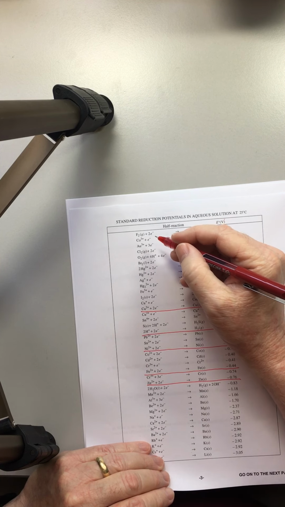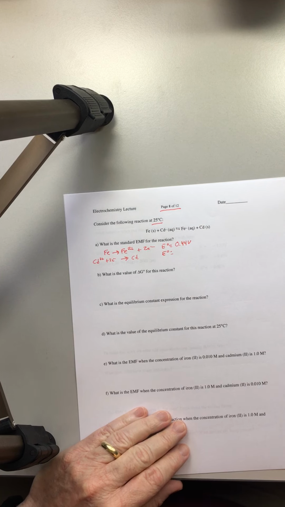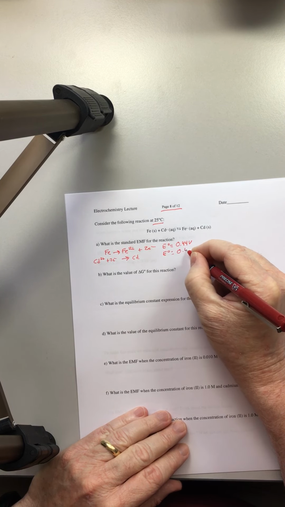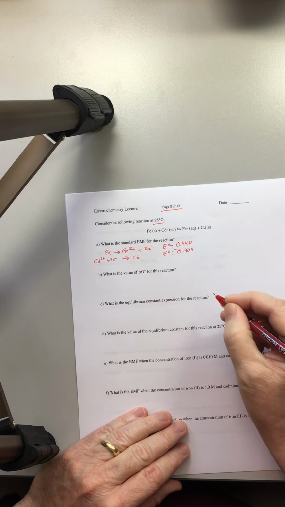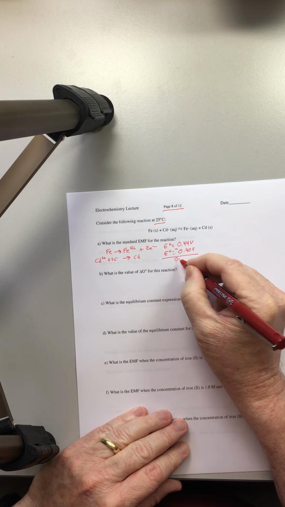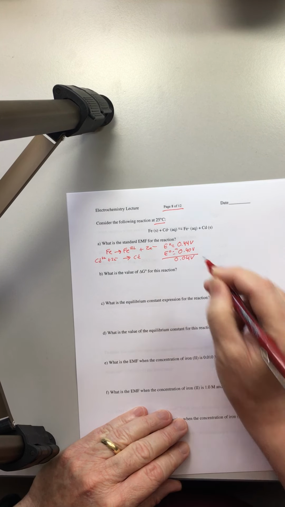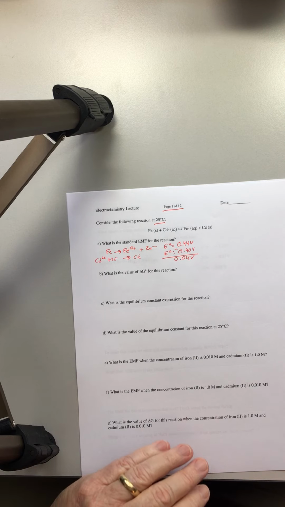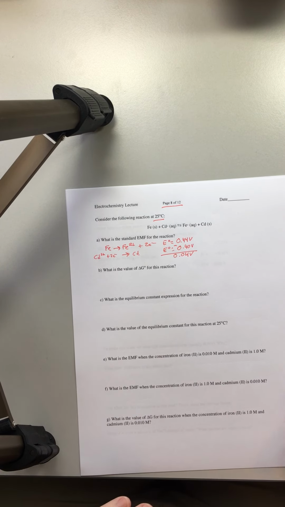Now let's find the cadmium one. Hopefully it's on this page. It may not be. It's a rarer metal. Here we go. And that's going to be a negative 0.40. So overall, I have 0.04 volts as the EMF for that reaction.